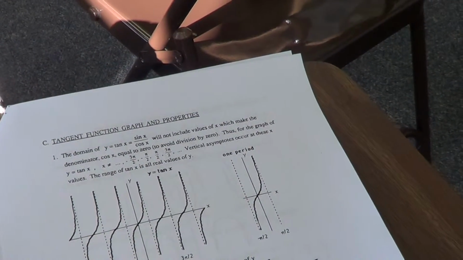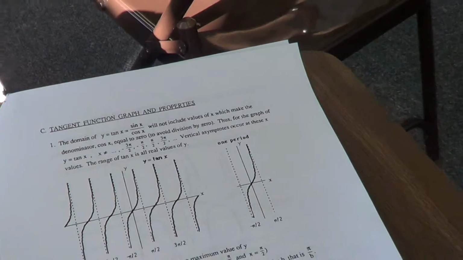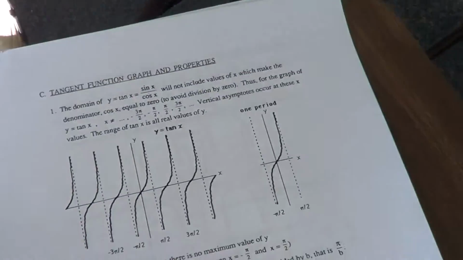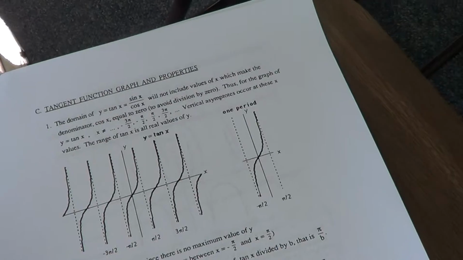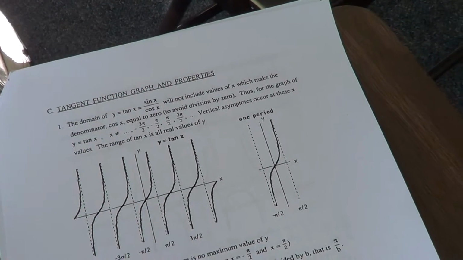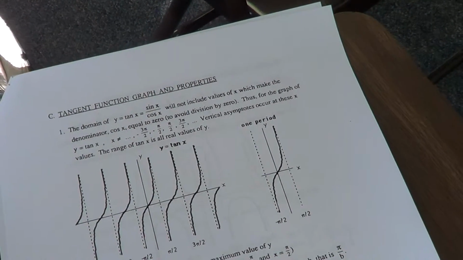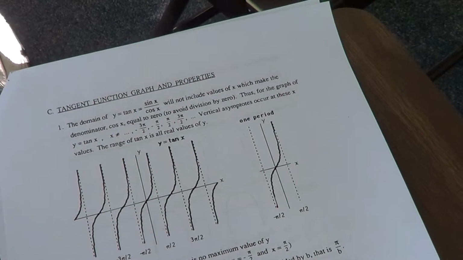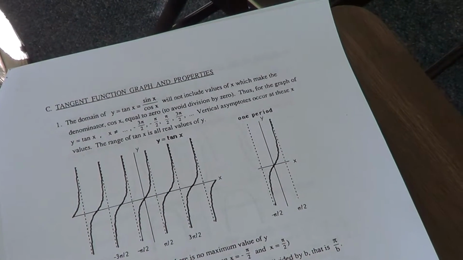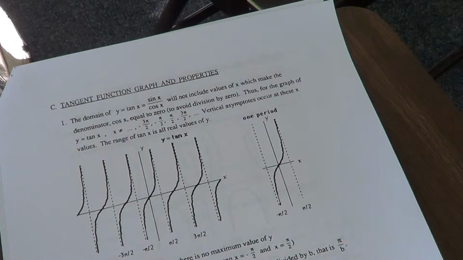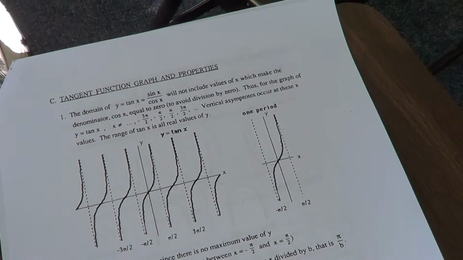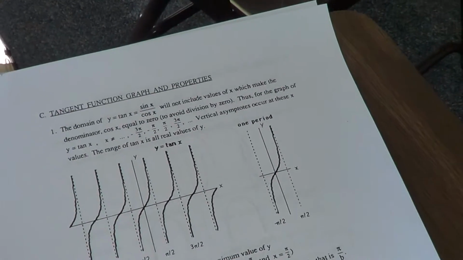And so again, we're going to divide that by whatever the b is. The period will be just pi over b instead of 2 pi over b for tangent. And there is no amplitude.